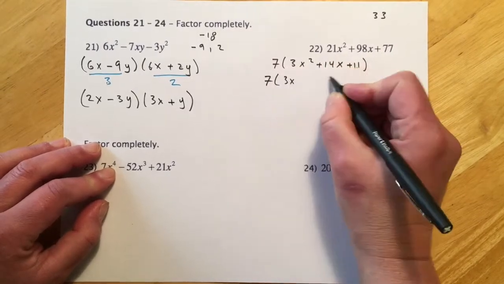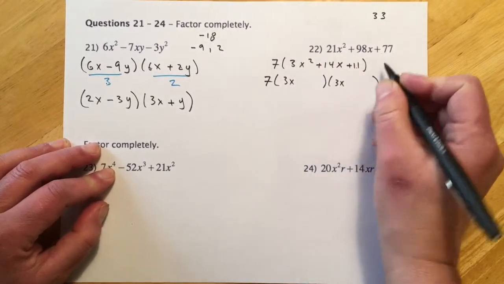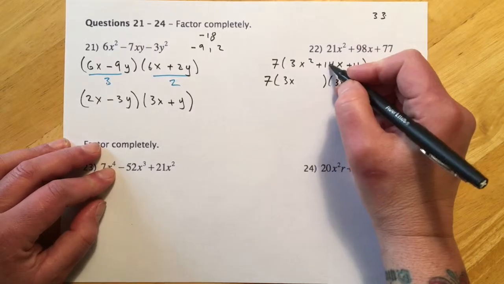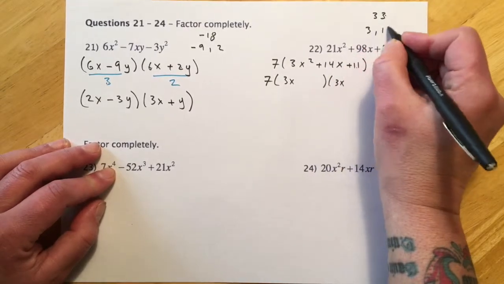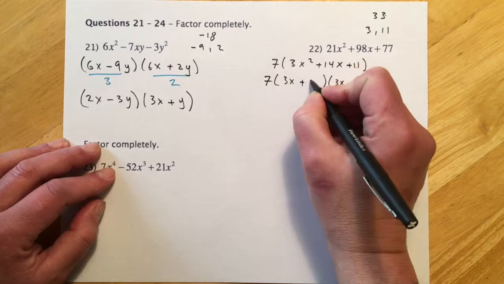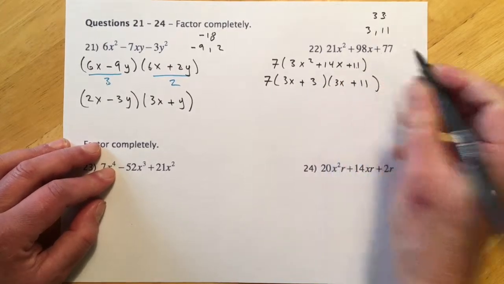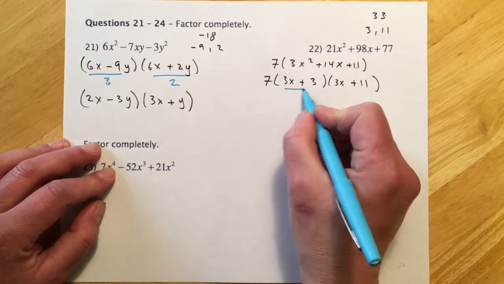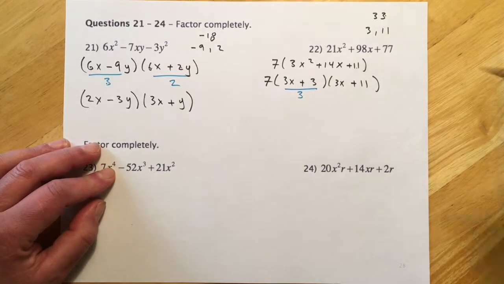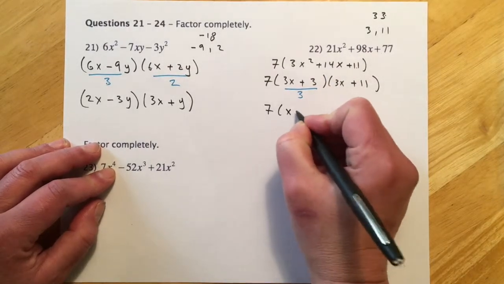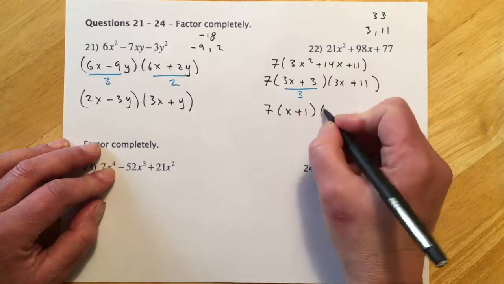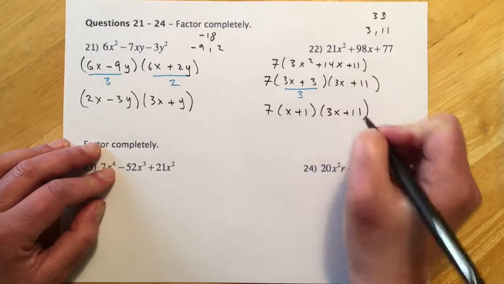So now I can just do my 3x, multiplies to 33, adds to be 14. It's just the 3 and the 11 again. So I can do plus 3 and plus 11. And then that extra 3 is going to divide right there. That's going to leave me 7, x plus 1, and then that 3x plus 11.